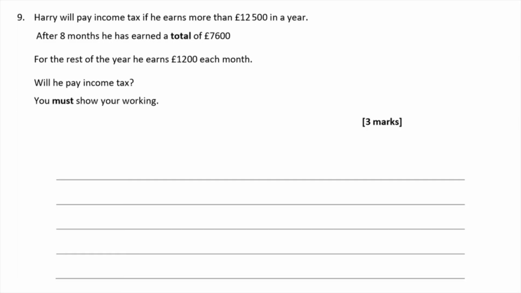Okay, so we know in 8 months he earns 7,600. So then how many months are left? Okay, so there are 12 months in a year. So 12 minus 8 equals 4 months to go then, isn't there? There are 4 more months where he's going to be earning 1,200 each month. Okay, so what is 1,200 times 4?